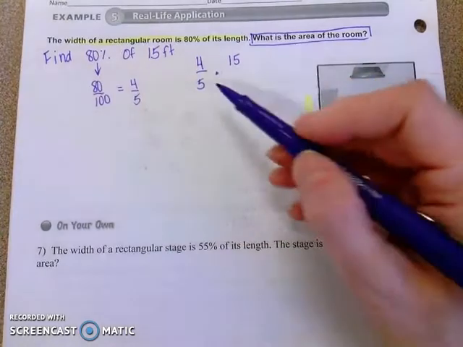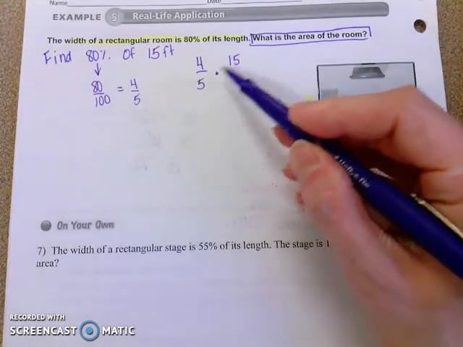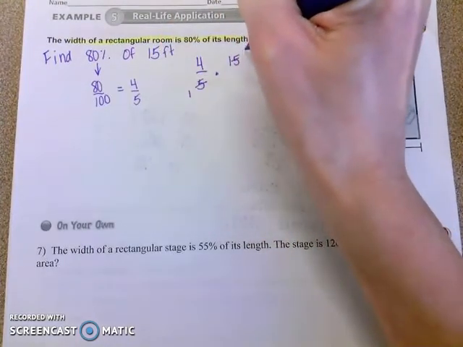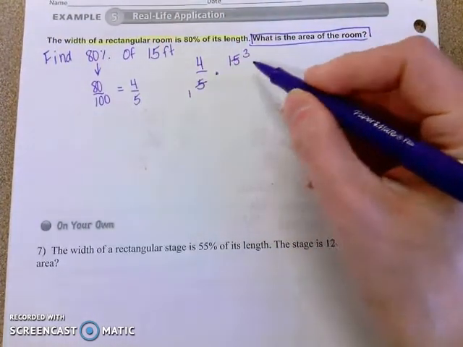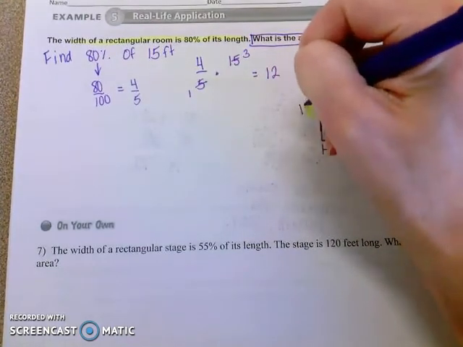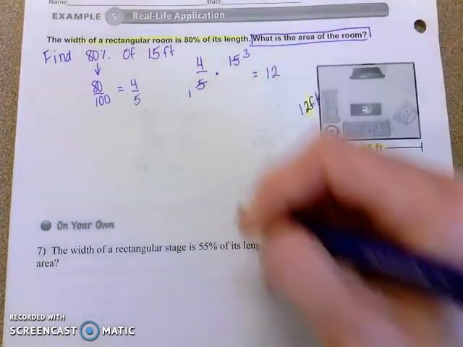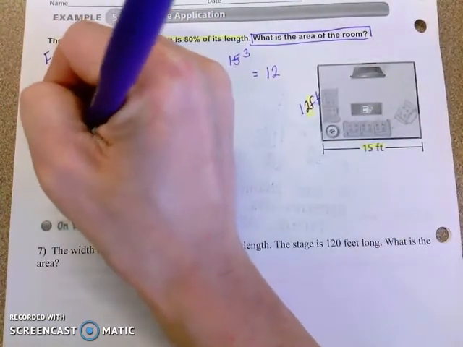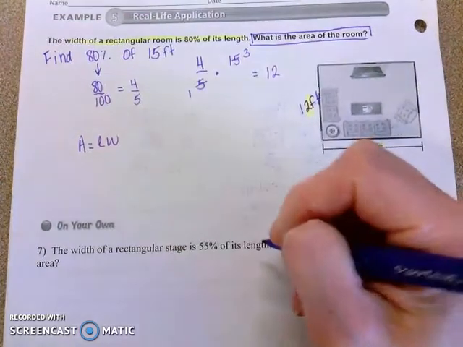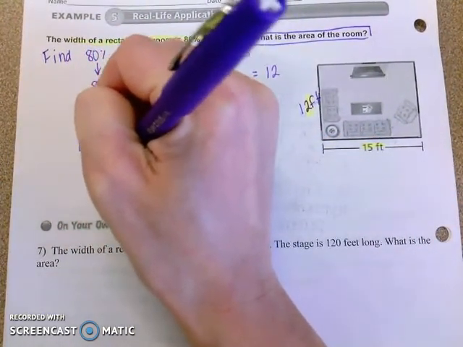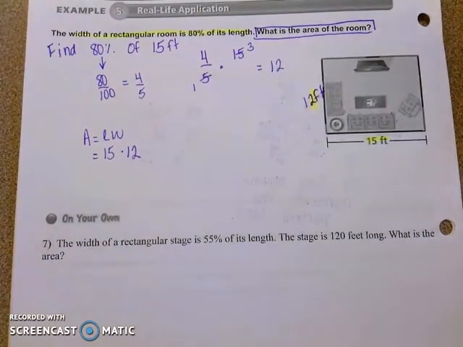I'm going to cross simplify here. 5 and 15 can both be divided by 5. So I'm just left with 4 times 3. That's 12. So that means that my width over here is 12 feet. Now I can find my area. Using our formula, length times width, I'm going to do 15 times 12. I'm going to use some mental math strategies here.